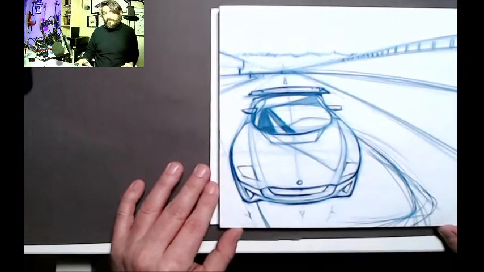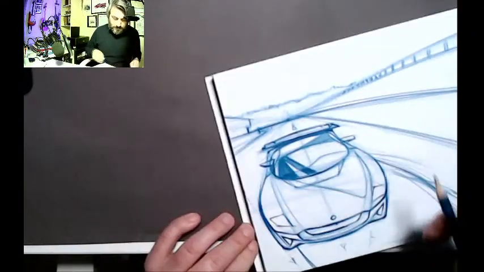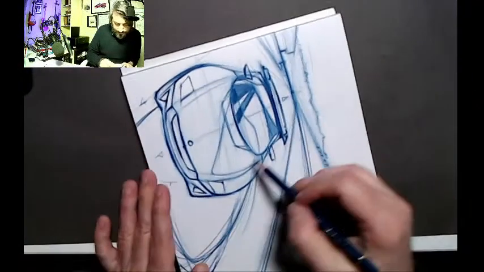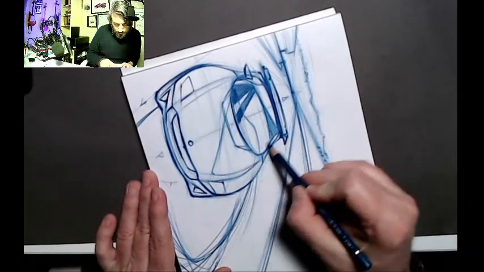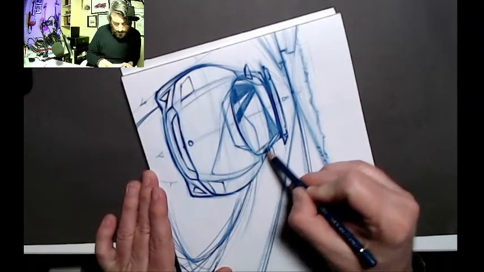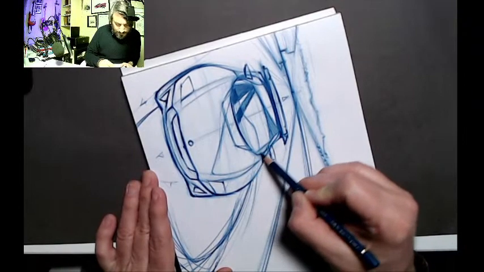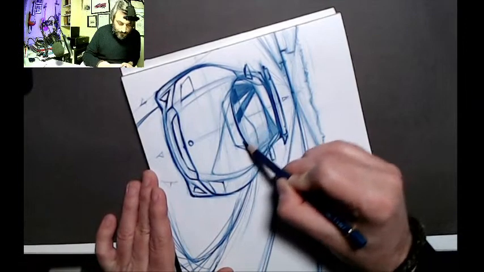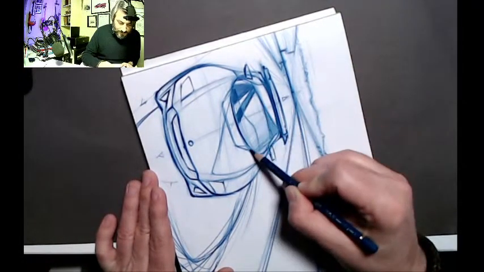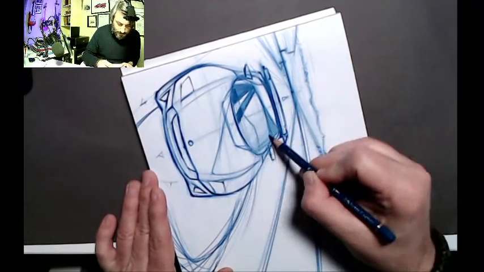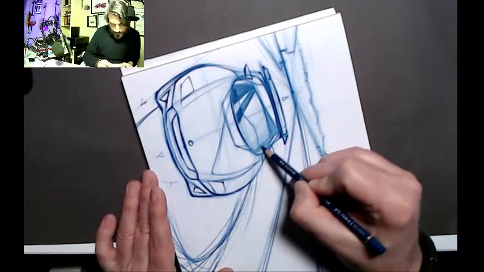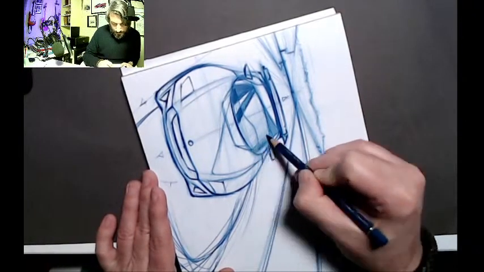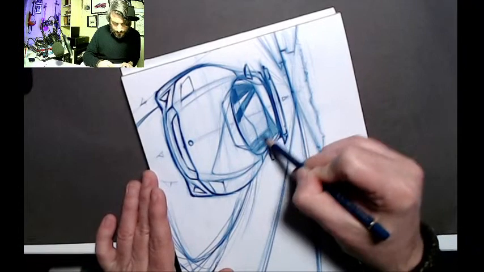Can you see? Then here I will have just a nice shading. Always finishing to the white because we want to make sure that the reflection is a reflection.